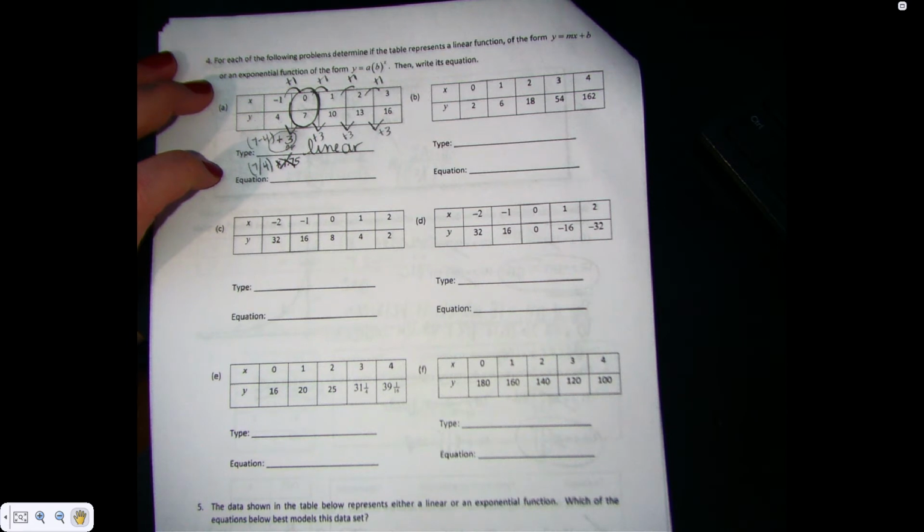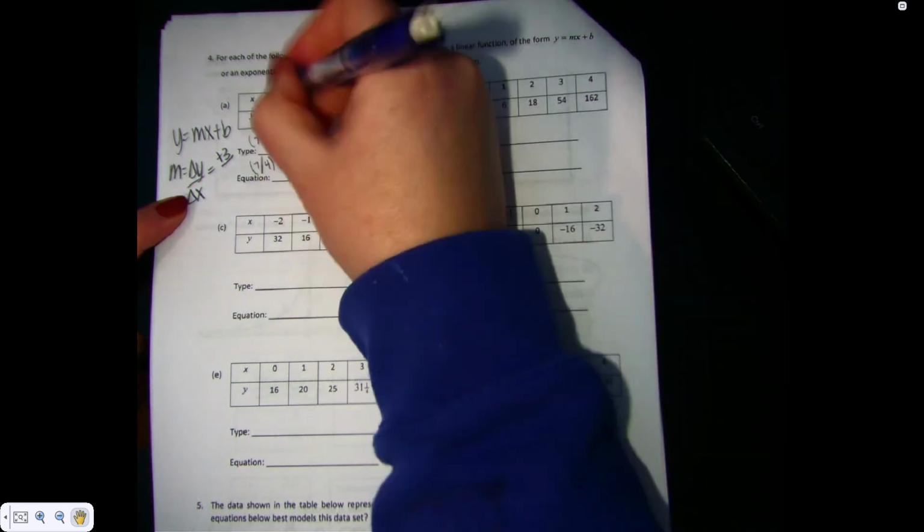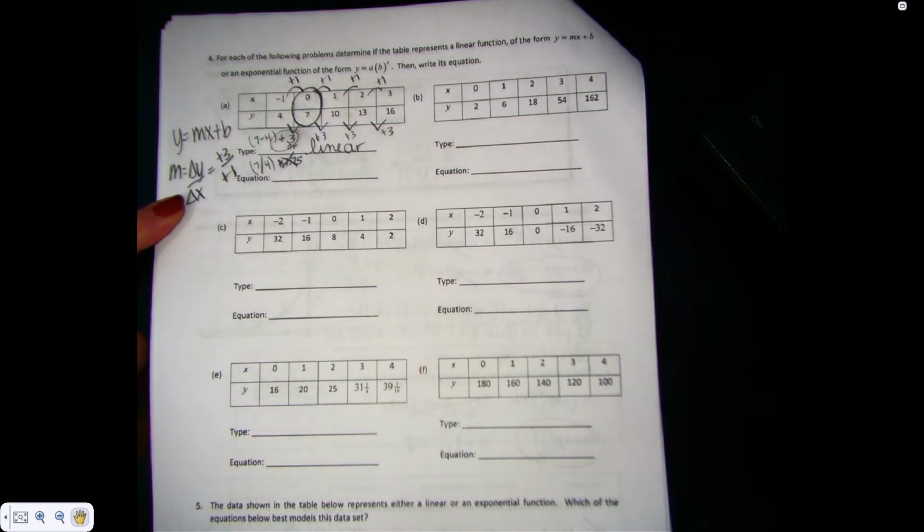Now, the equation. What is the equation? The equation is y equals mx plus b. Okay, well, how do I find m? M is change in y over change in x. Okay, so how did y change? Well, we already found that. Y was adding 3 each and every time. How did x change? I am adding 1 each and every time.